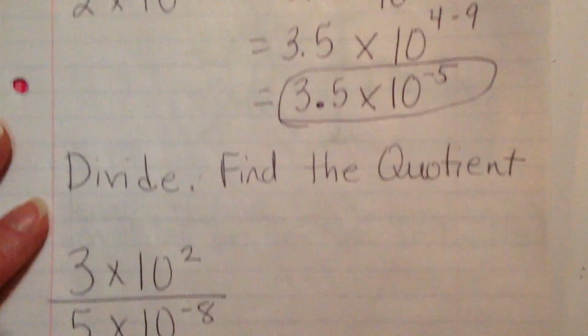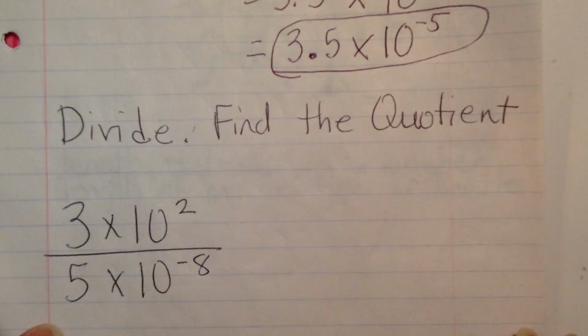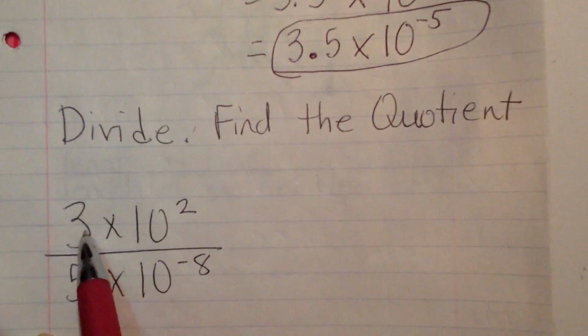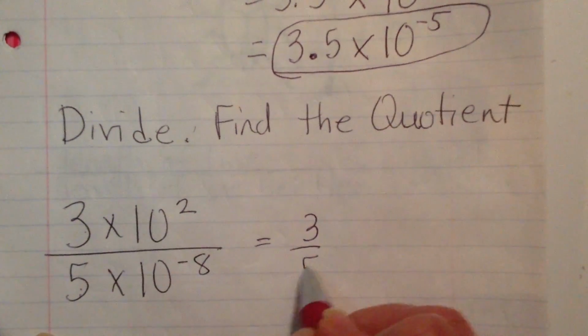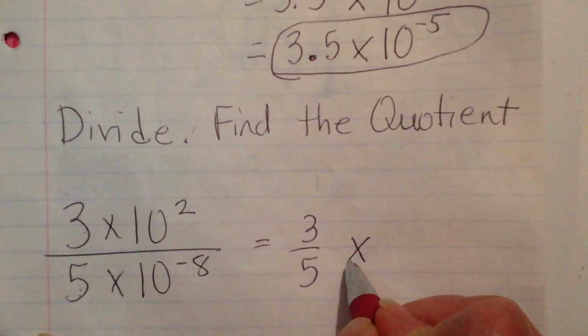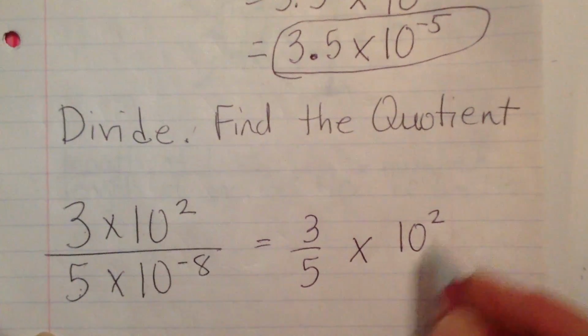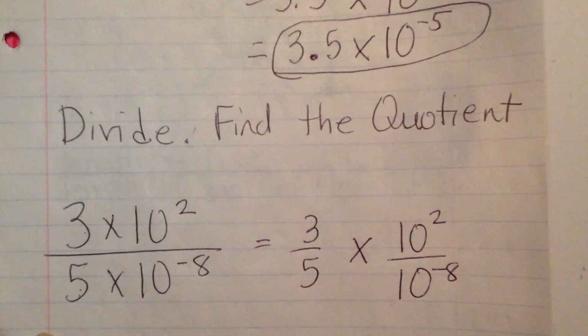Let's look at another example. Divide. Find the quotient. Notice that both of these numbers are in scientific notation. To divide, you first divide the first numbers. 3 divided by 5 times, then divide the powers of 10. You have 10 squared divided by 10 to the negative 8.